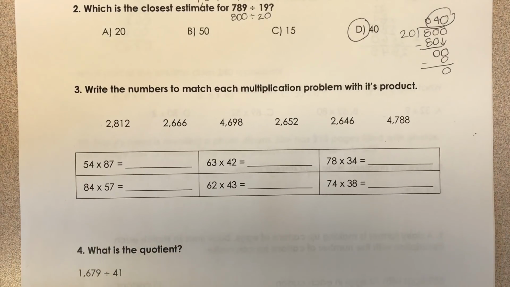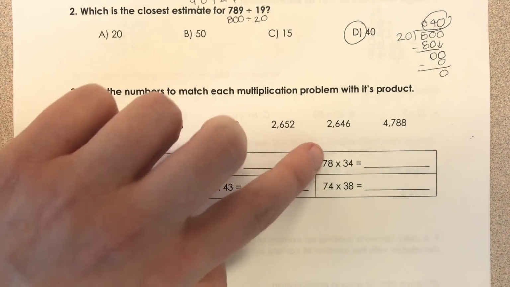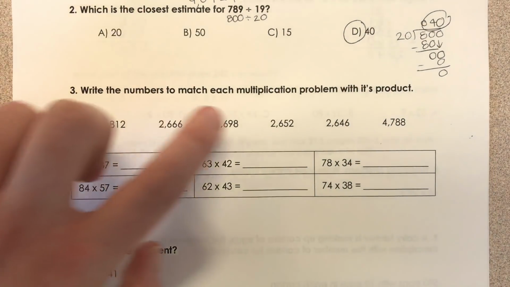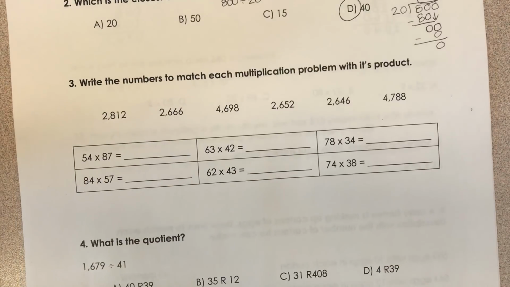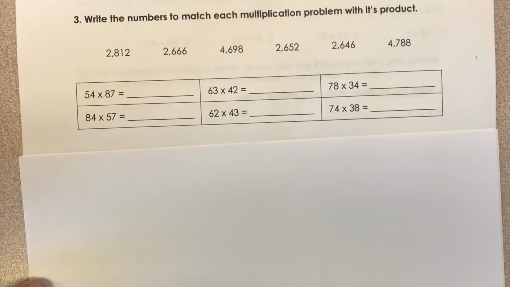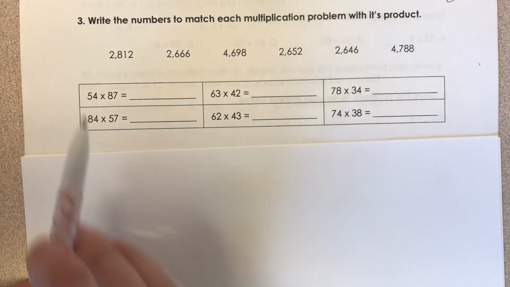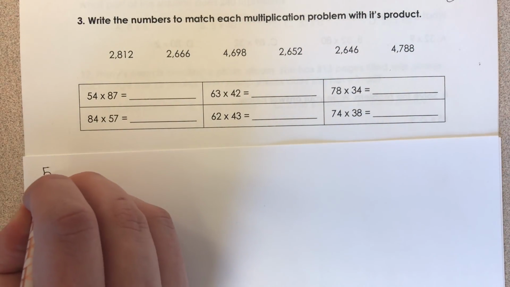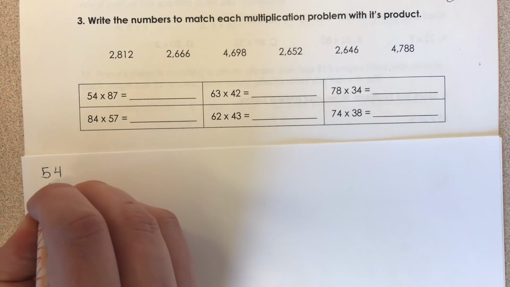All right, number 3, write the numbers to match each multiplication problem with its product. So in this case, we are going to have to solve each one of these multiplication problems and then match them with the numbers up here. So I'm going to go through and do each multiplication problem for you on this separate piece of paper. So the first one we'll do is 54 times 87.